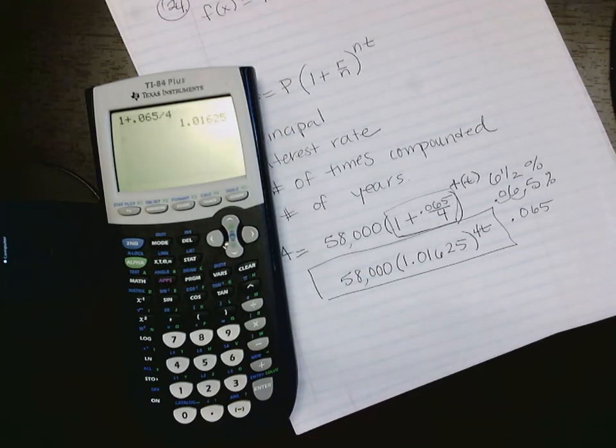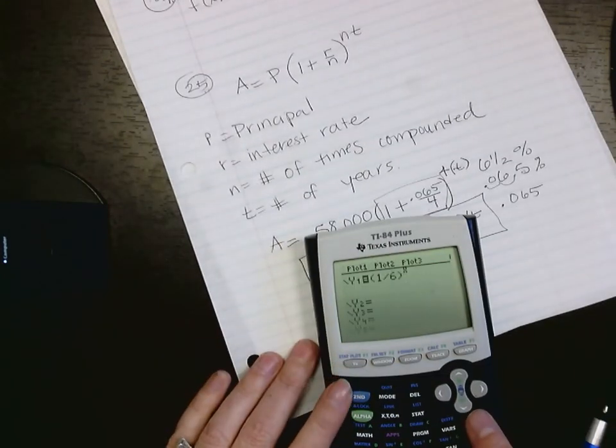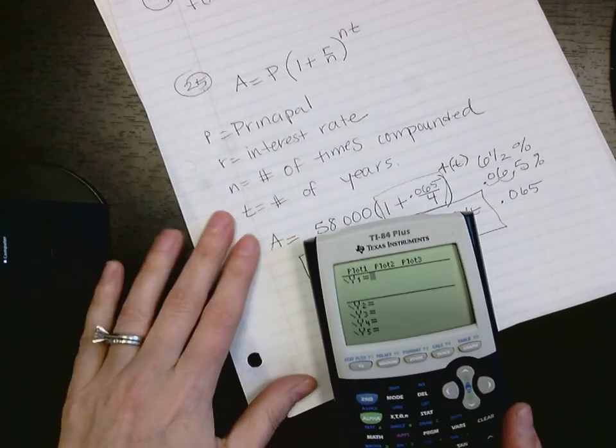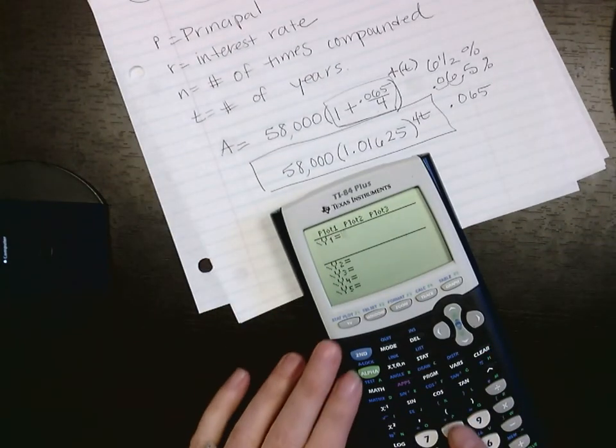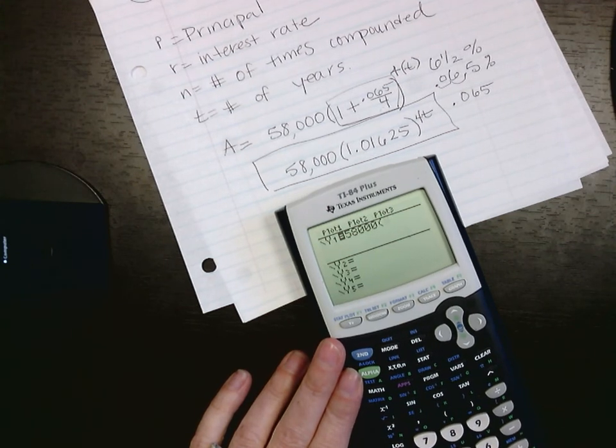Now, if you'll remember, this was the one where we can actually put that formula in our y equals. So if I put my formula, 58,000, open parentheses, 1.01625, close it.